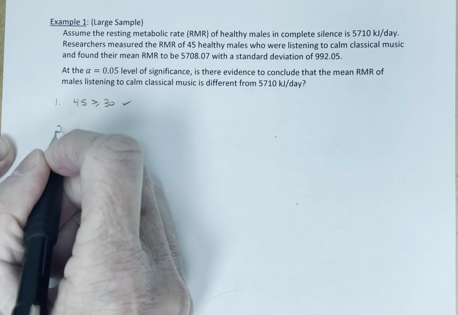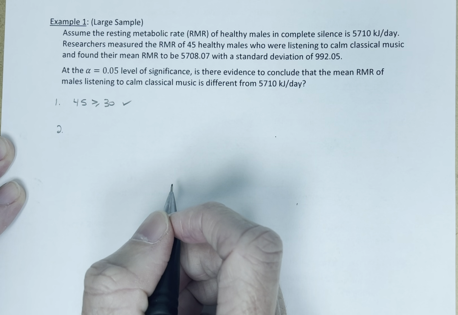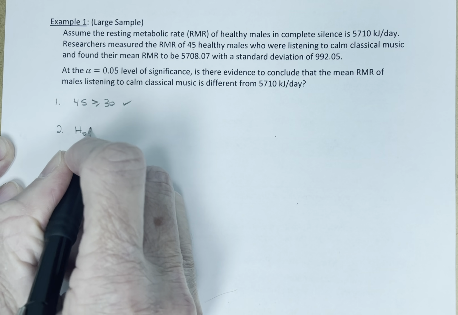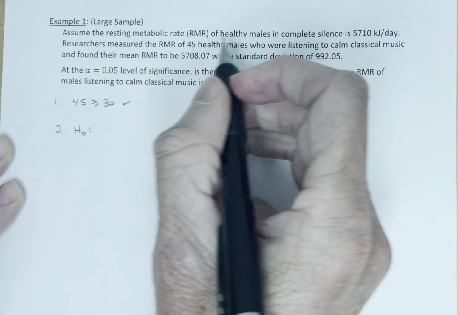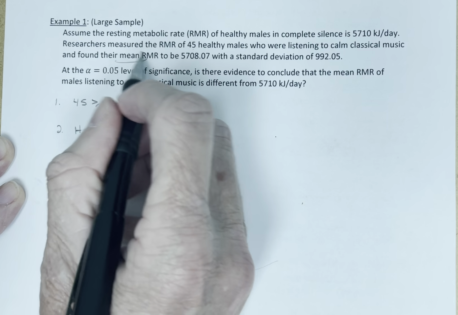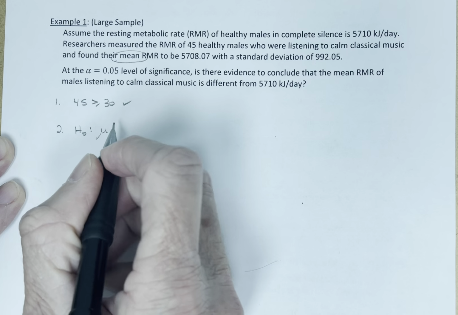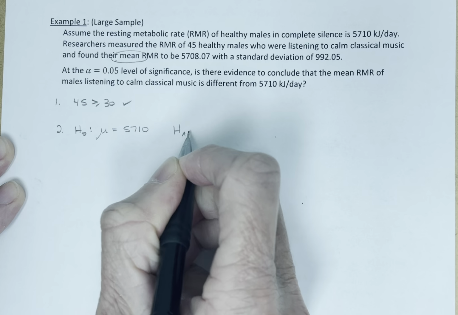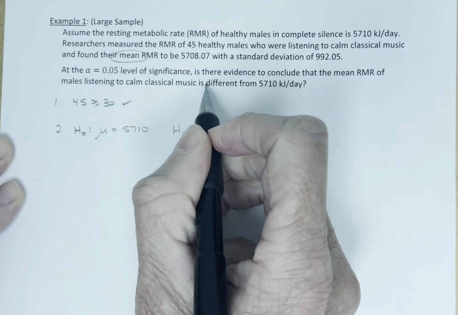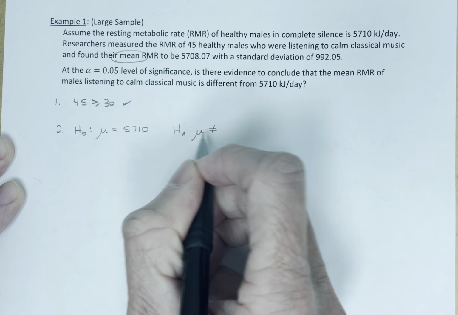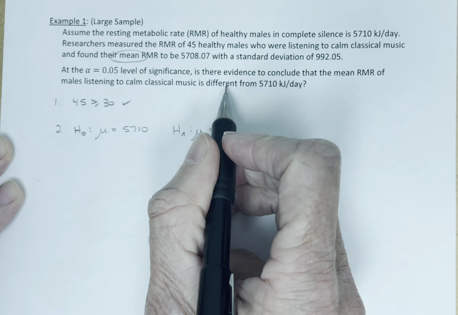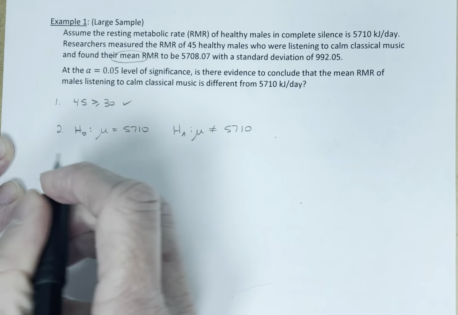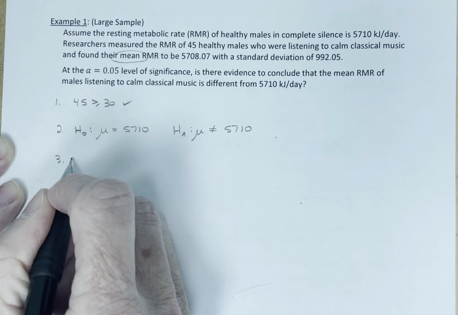Step two, let's put down our null hypothesis and our alternative hypothesis. Our null, we're dealing with mean. There's our word mean. So our mu is equal to 5710. Our alternative hypothesis is different from, meaning not equal to. Different from can be greater than or less than. So it's going to be different from 5710. Step three, what is our level of significance?